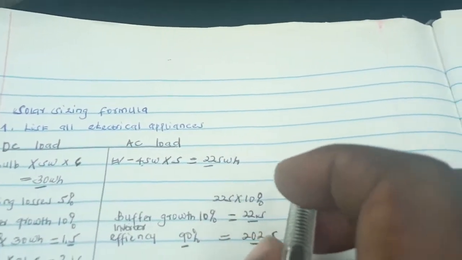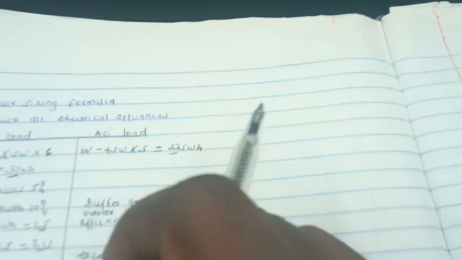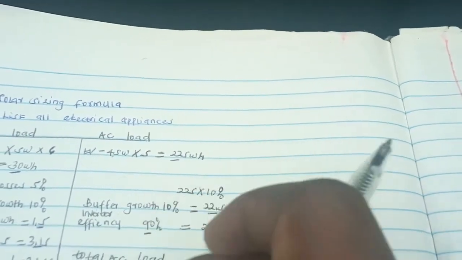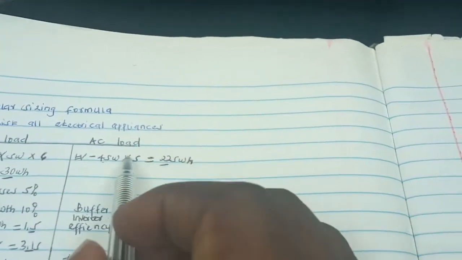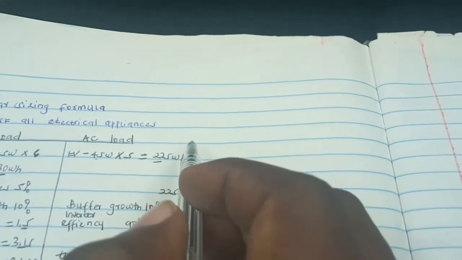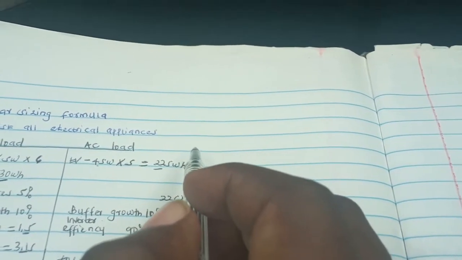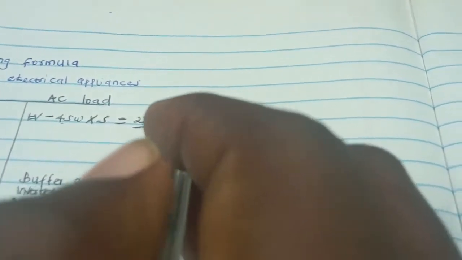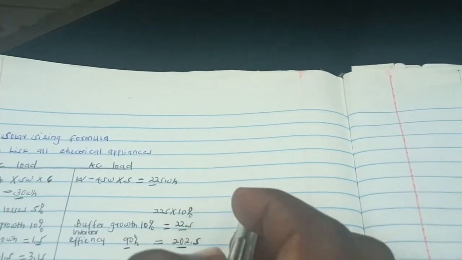So for inverter efficiency, I have made a mistake. We shall add the total AC load here, 225, plus the buffer growth, which is 22.5.